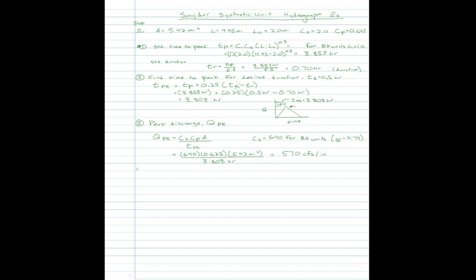Step 4 is to find the width of the unit hydrograph at a certain point. We want to know if this is the peak flow rate, at half of the peak flow rate, how wide is the unit hydrograph, and we're going to use that to allow us to estimate the total duration of the unit hydrograph. And so this W50, the width of the unit hydrograph at half of the peak flow rate, C sub 50 Q PR divided by A to the 1.08 power.